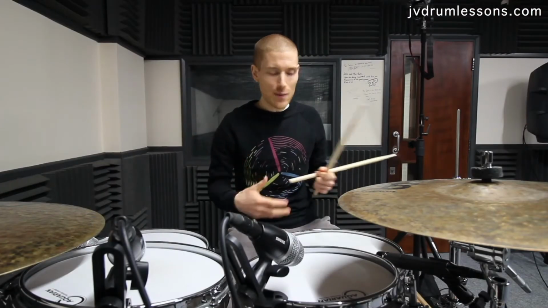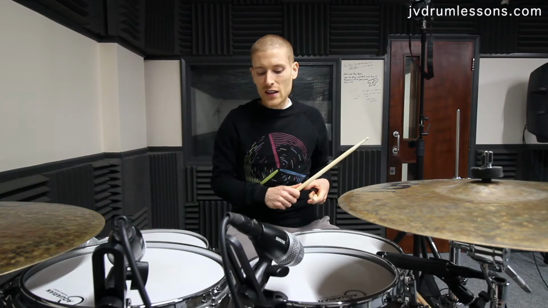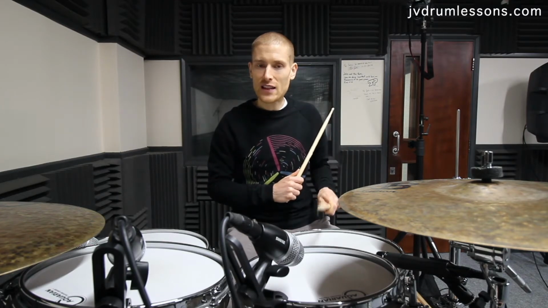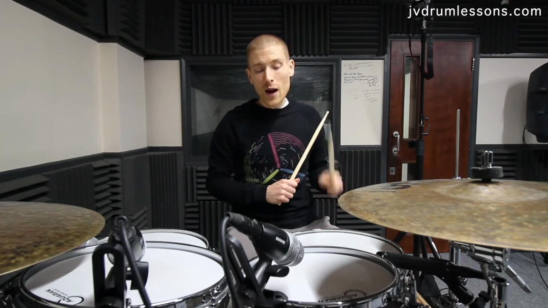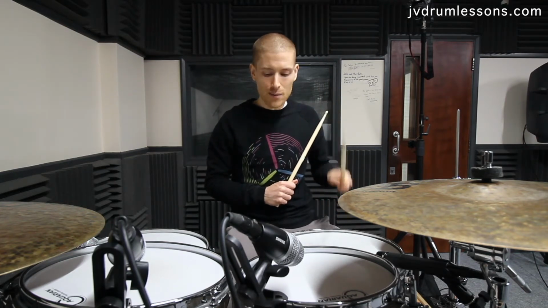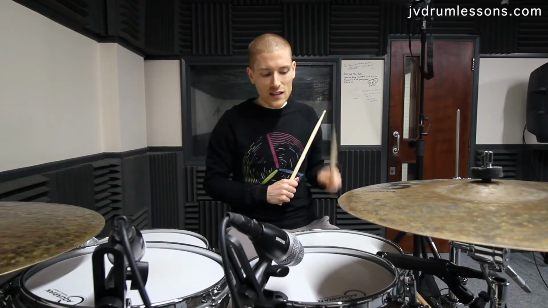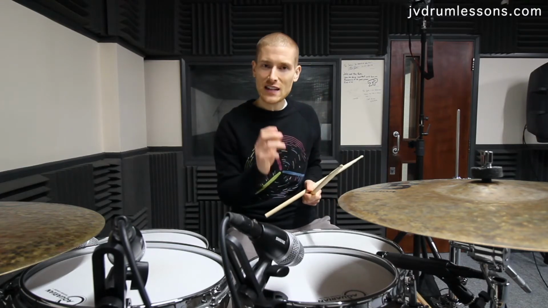So now we've got used to that, a bit more comfortable doing that, we're going to bring in the bass drum with the right foot, okay? So the bass drum is going to play the same time as the snare. And they've got to line up perfectly, all right? We don't want any flams. We want to make sure the bass drum and snare are right in unison, right at the same time.